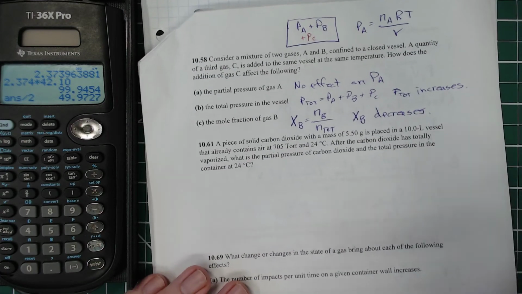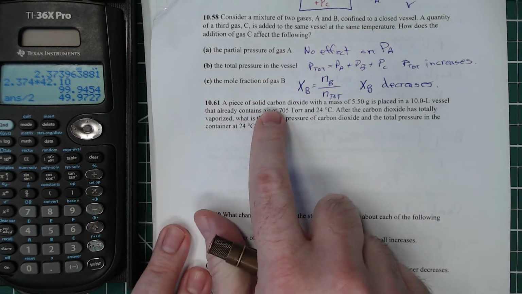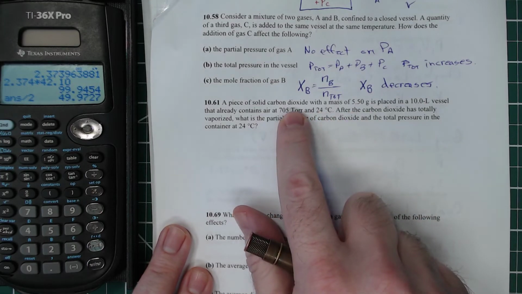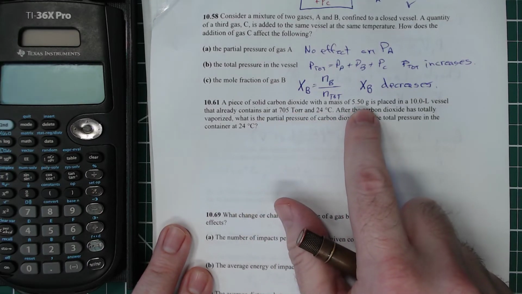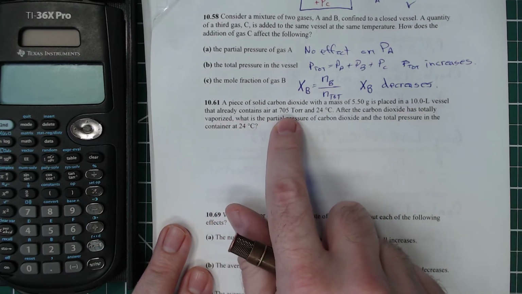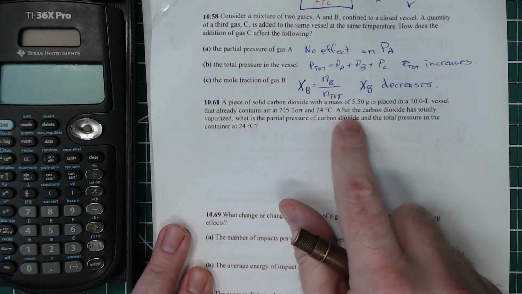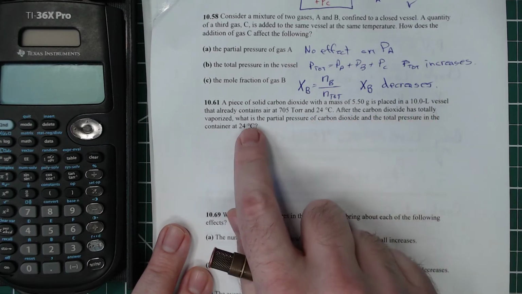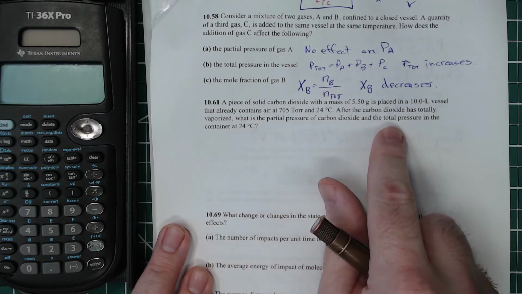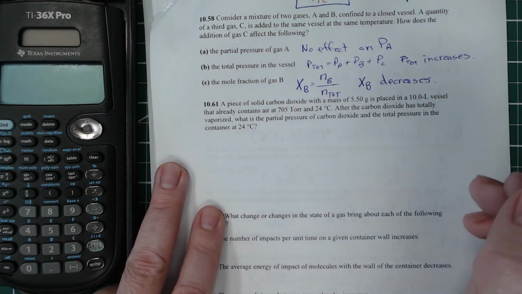Okay. So on number 61, we've got a piece of solid carbon dioxide, by the way, that's dry ice, with a mass of 5.50 grams, placed in a 10-liter vessel that already contains air at 705 torr and 24 degrees Celsius. After the carbon dioxide is totally vaporized, what is the partial pressure of carbon dioxide and the total pressure in the container at 24 degrees Celsius?